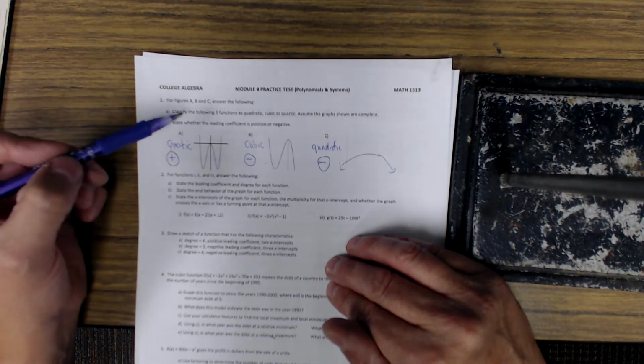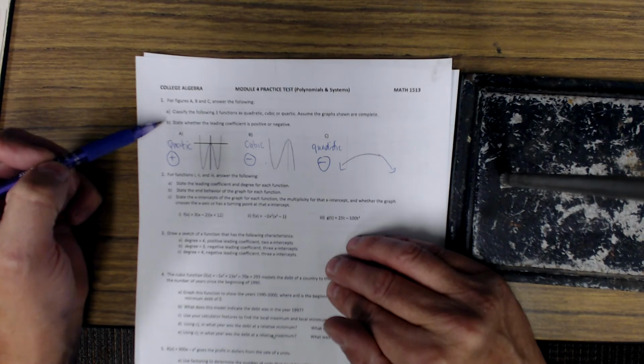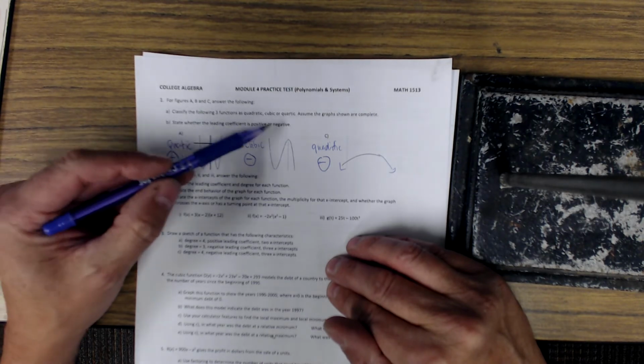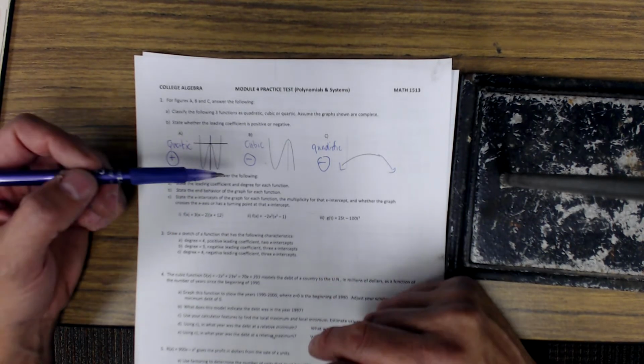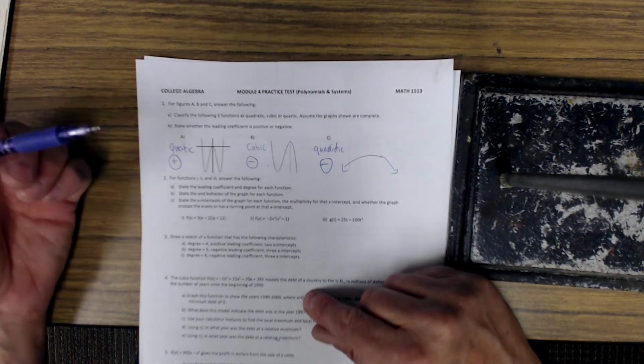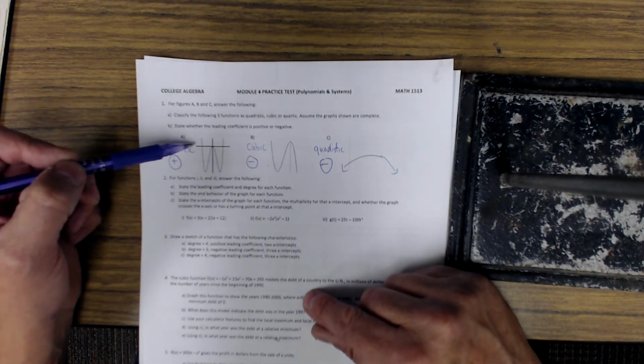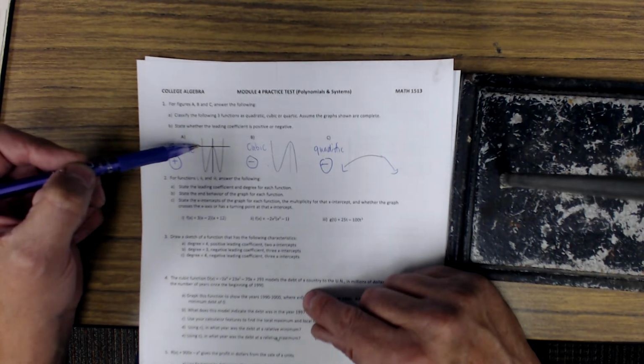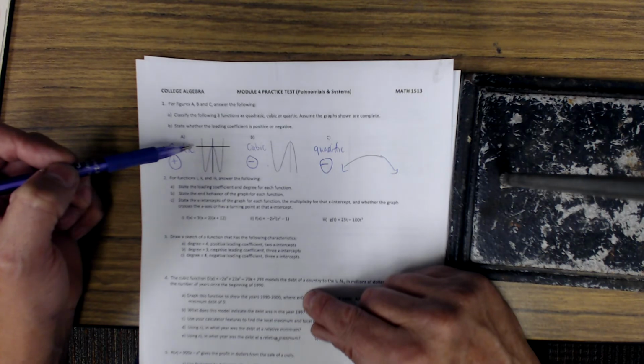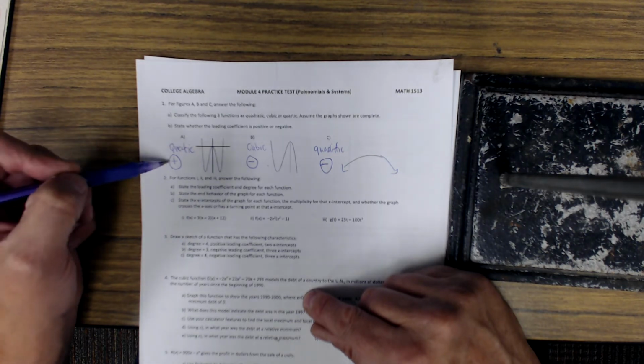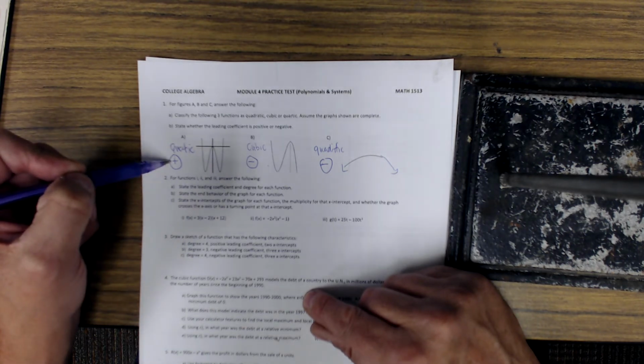Okay, so now all we have to do is do part B, which states whether the leading coefficient is positive or negative. So we have to know what the end behavior is of a polynomial. So we know that a quartic degree 4 polynomial has an even degree, so both ends are up or both ends are down. Both ends are up if the leading coefficient is positive. So this one has a positive leading coefficient.